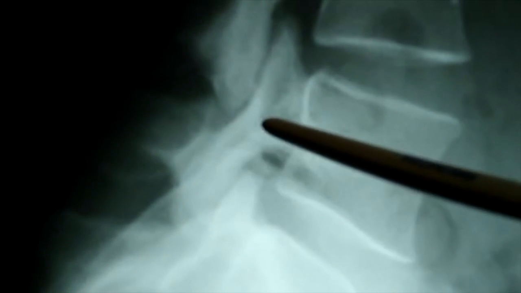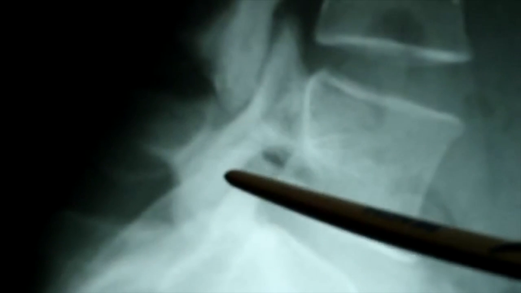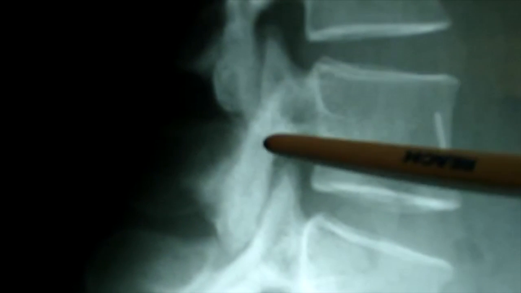You can see the increased cortical density at the pedicle lamina junction of the L5 vertebra. However, when compared to the cortical density of the L4, L3, and L2 pedicle lamina junctions, it is much less than that of L5.